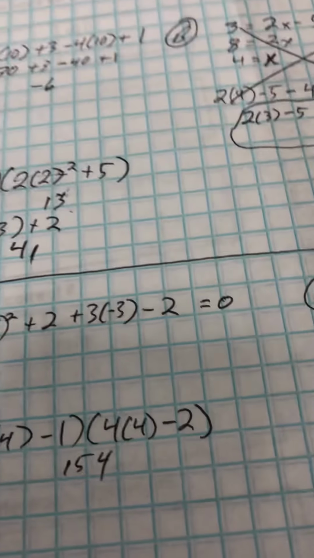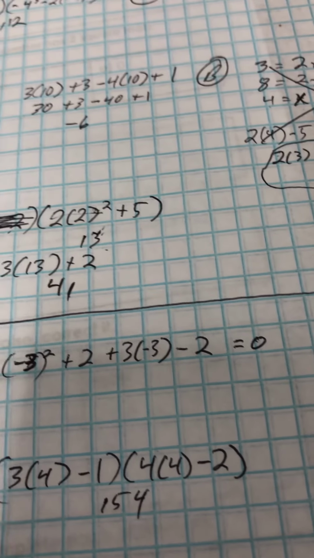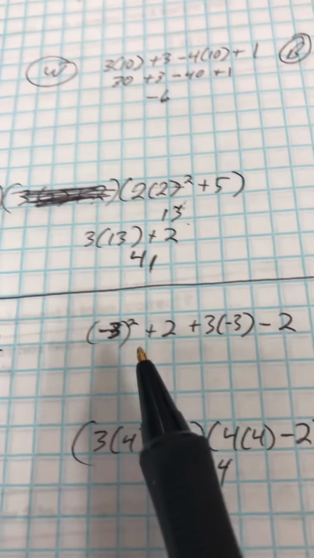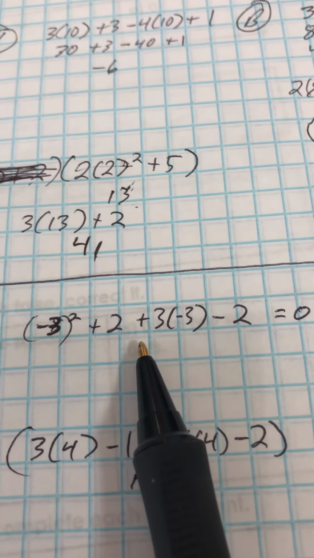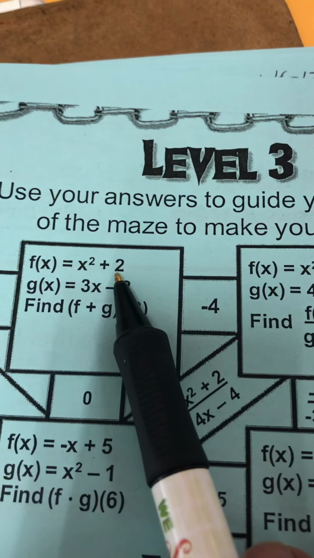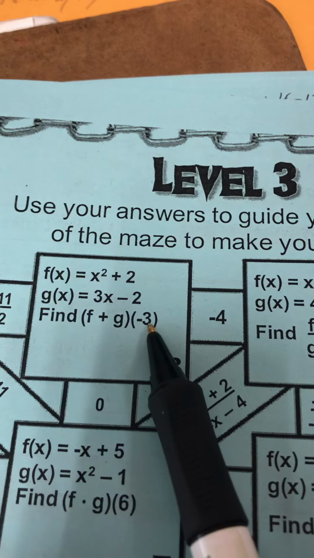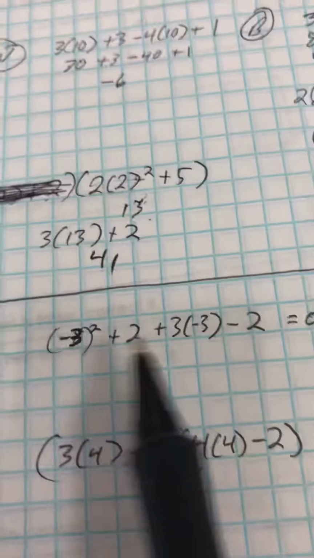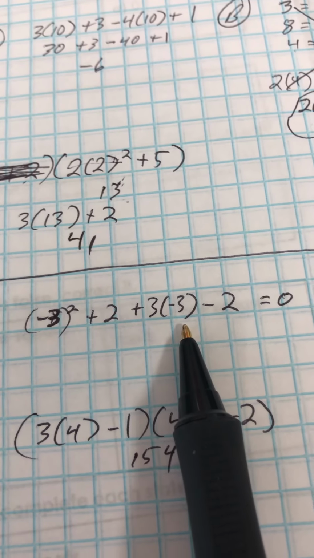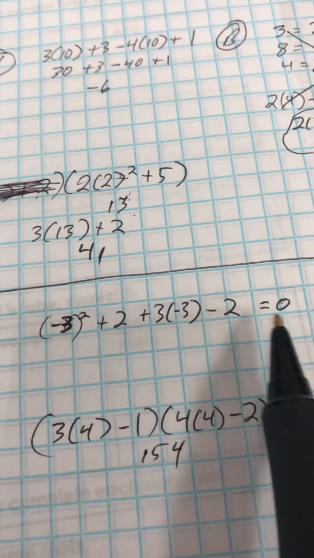Okay. For the next one, that takes you to this problem where you have f of x and g of x added together when x equals negative 3. So I just plug in a negative 3 for those problems, adding them together, and you get 0.